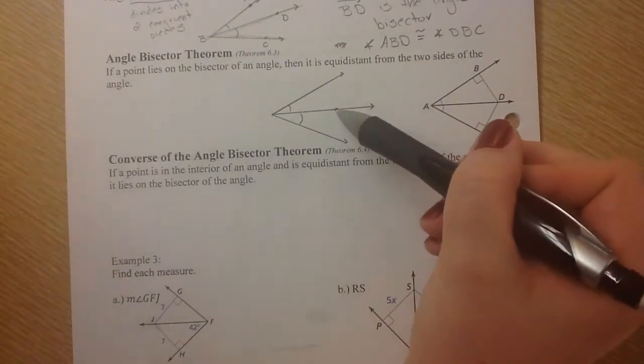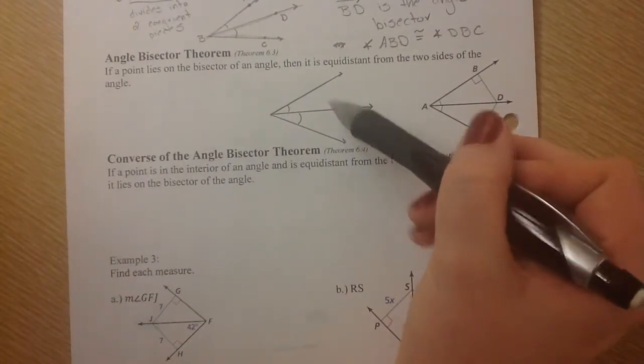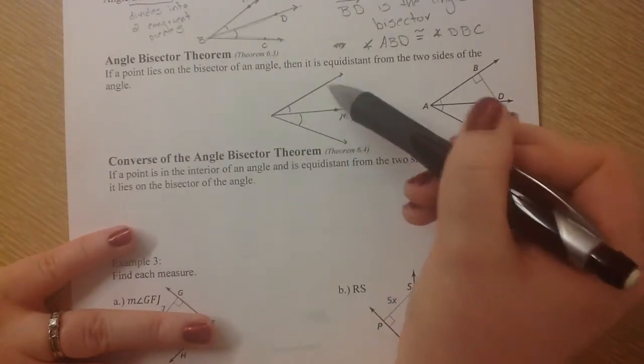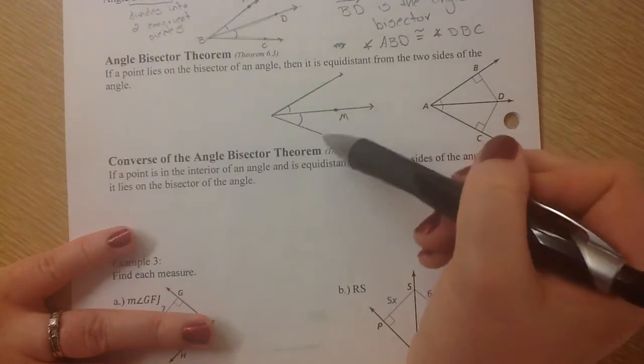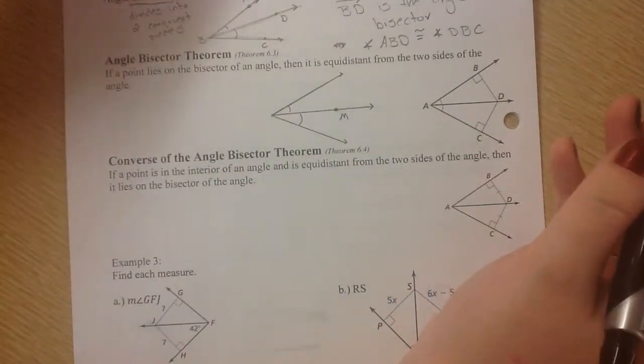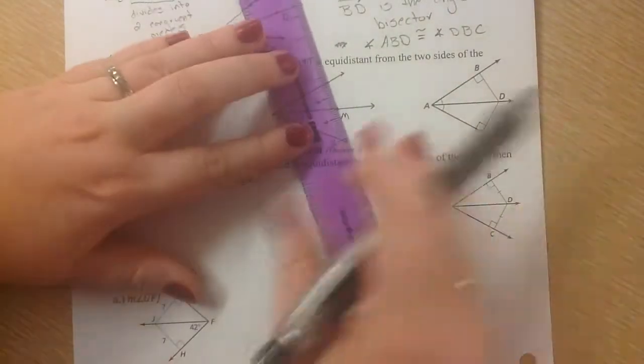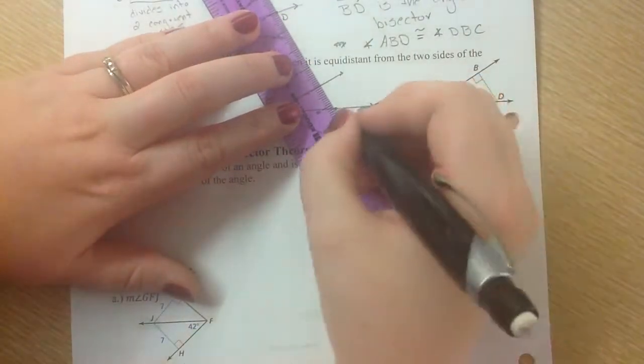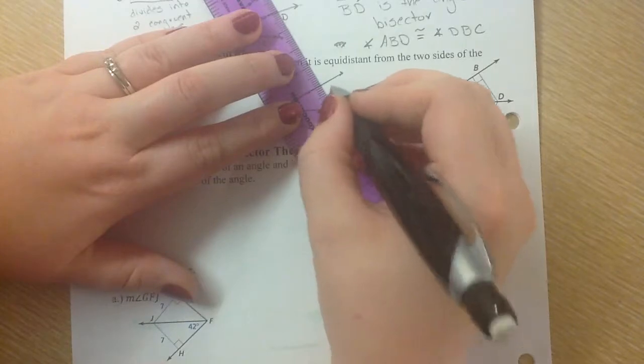Then this point is equidistant from the two sides of the angle, meaning the distance from this point to this side is the same as the distance to this side. But again, remember we measure that distance perpendicularly. So it would be this perpendicular distance.